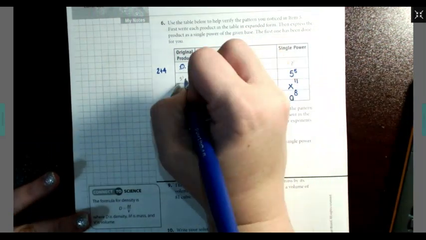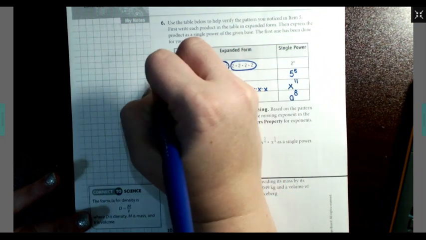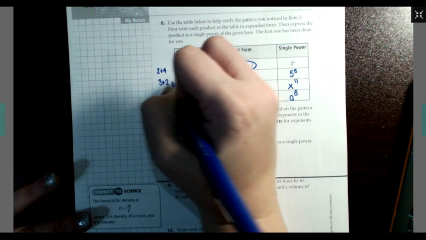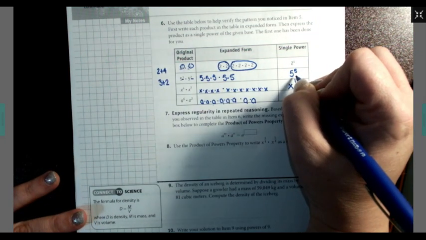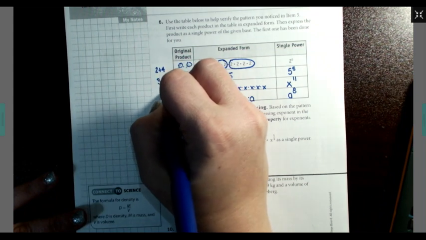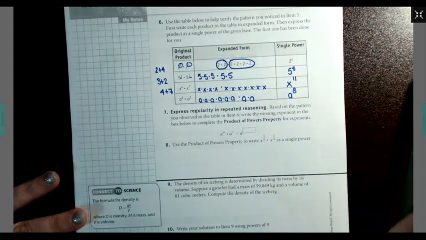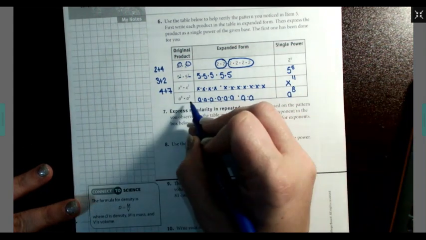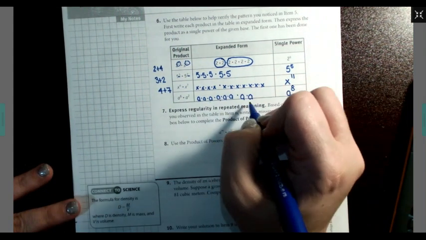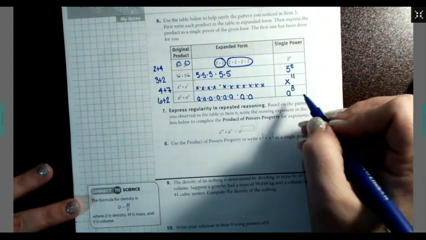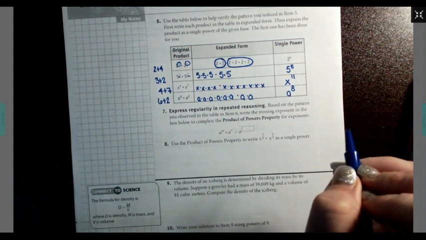Let's check it out here. 3 and 2 is indeed 5. 4 and 7, let's check that out. 4 plus 7 is indeed 11. And then we had 6 and 2, and 6 plus 2 does indeed equal 8.